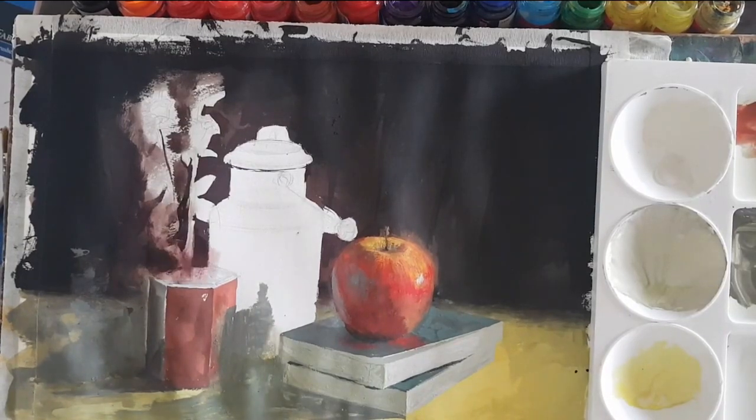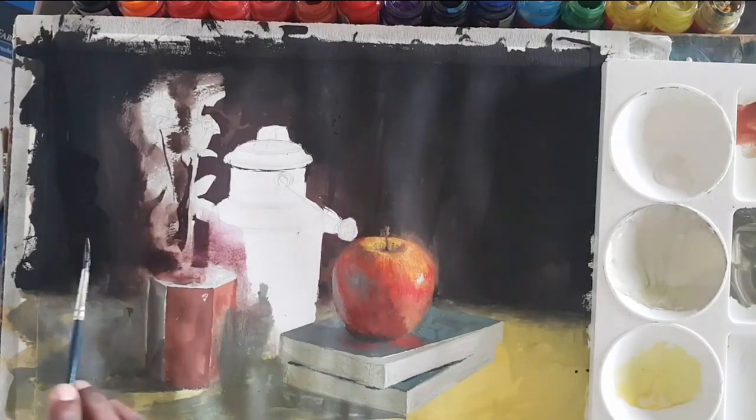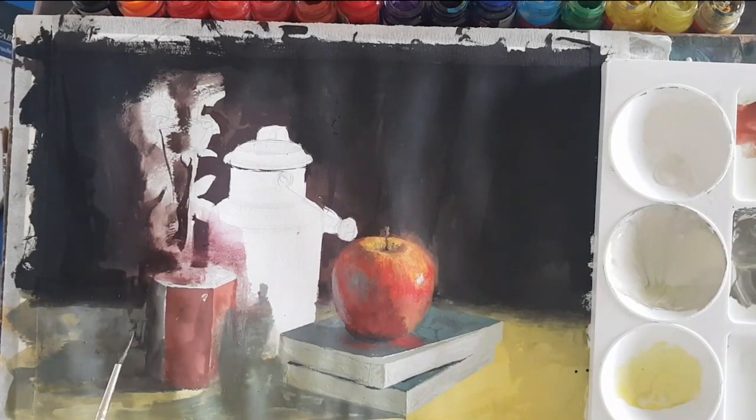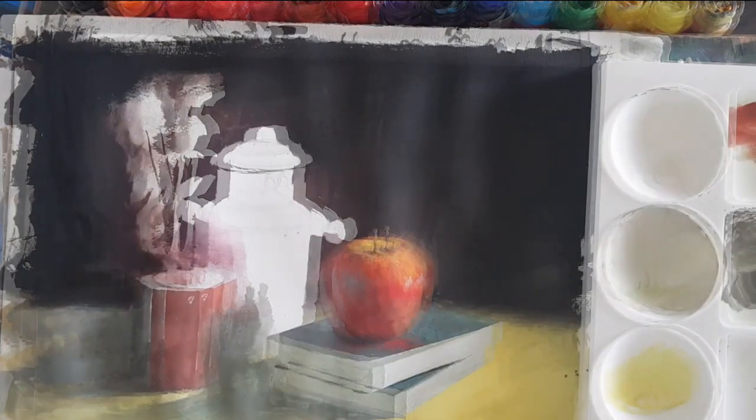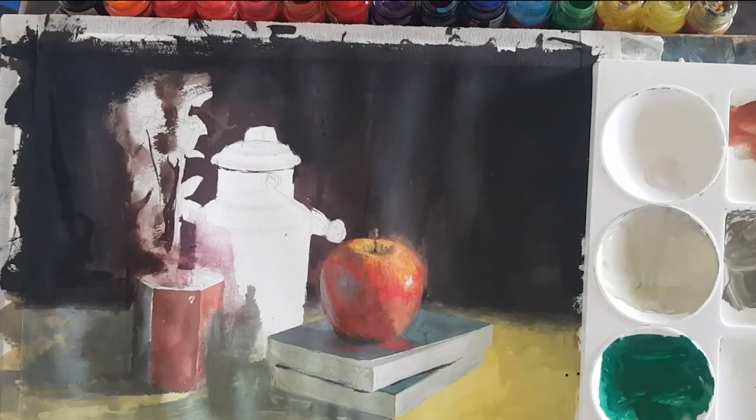That should be in the middle somewhere. It should be like a paste. It should allow your brush to move smoothly. Smoothly does not mean too watery also.